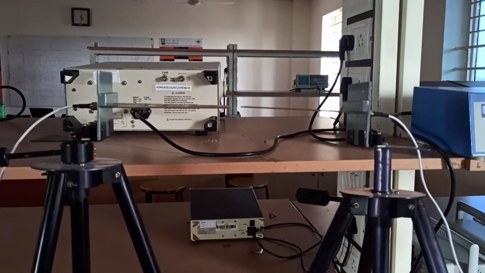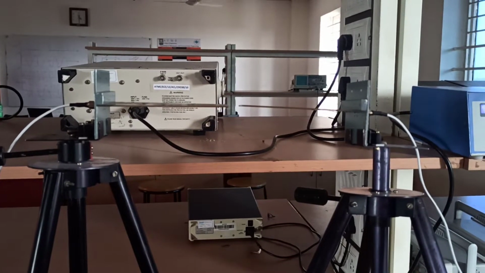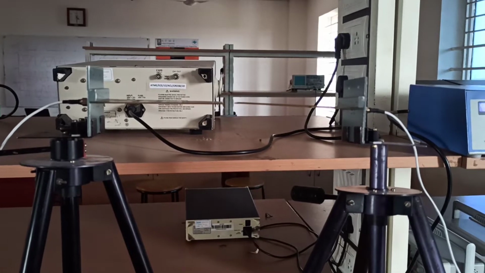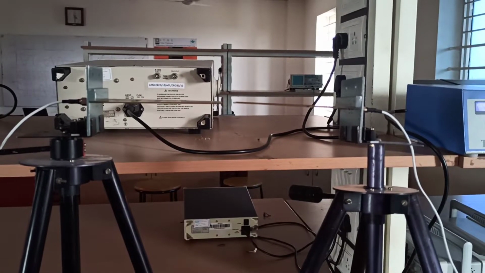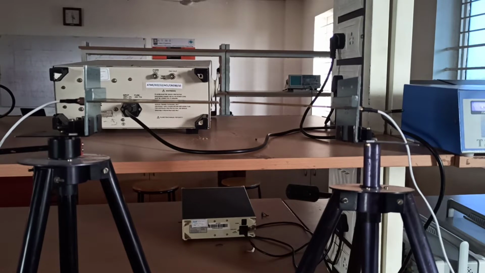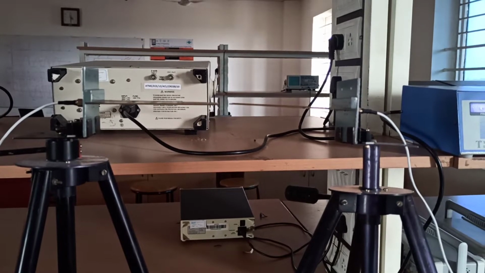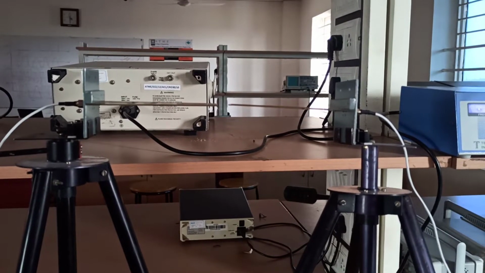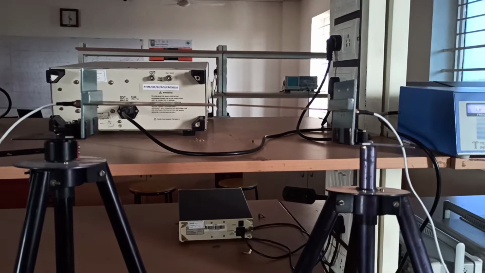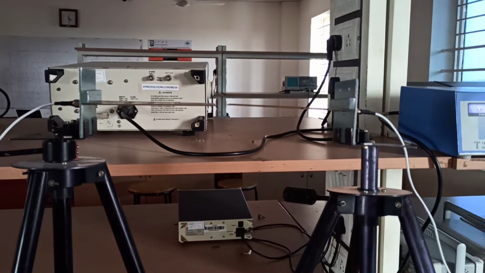Hello all. Today I am going to explain the measurement of directivity and gain of antenna. The main aim of this project is to find the directivity of antenna, that is the printed Yagi and printed dipole antenna. In this experiment we need a microwave generator.